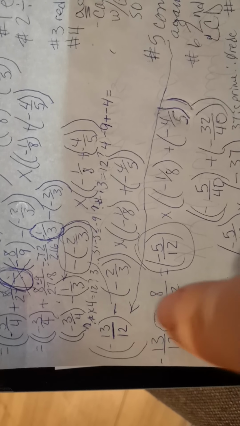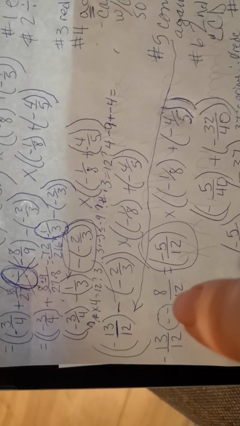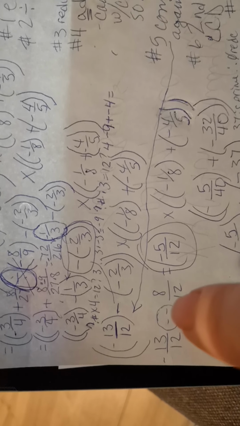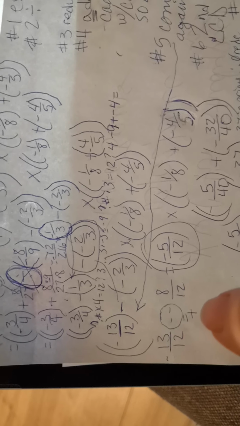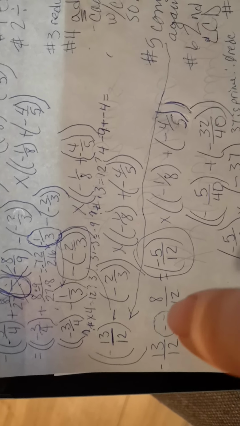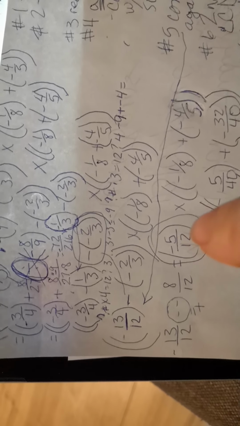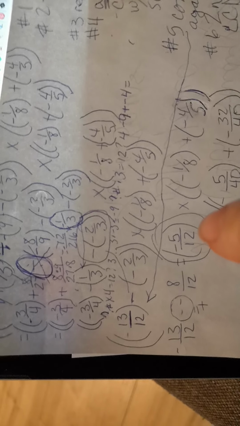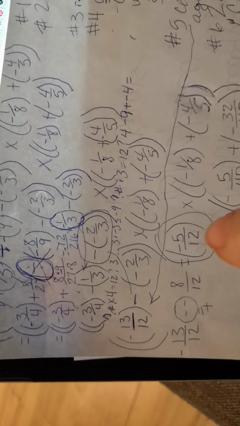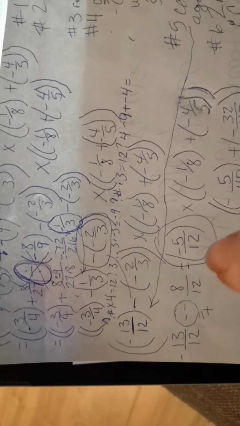And we are still minusing. Minus a minus does what? Cancels it out. Minus a minus becomes a plus. So -13 plus 8 equals -5 twelfths. Okay? All right. We are now done with that left side with the super parentheses.